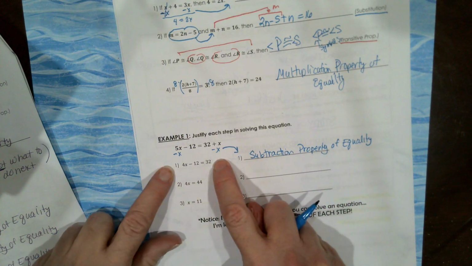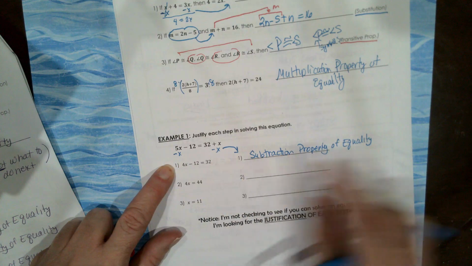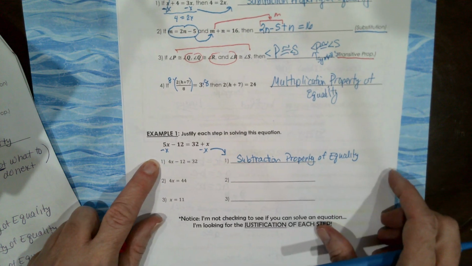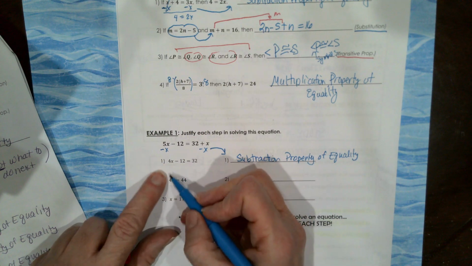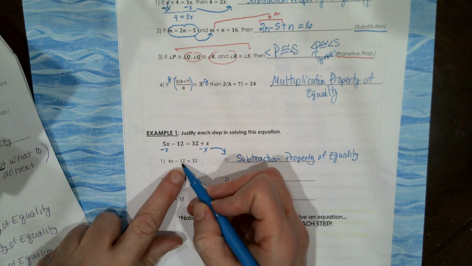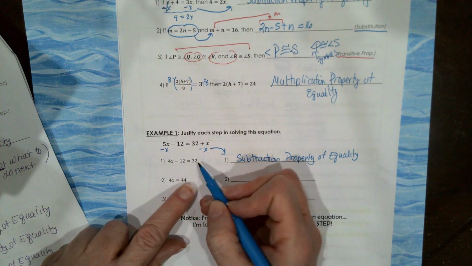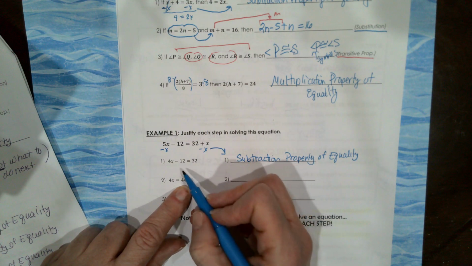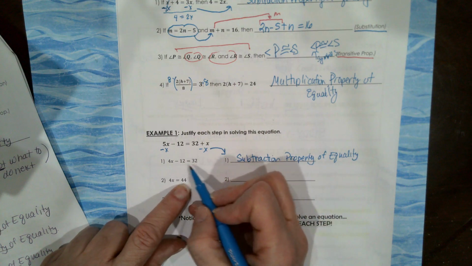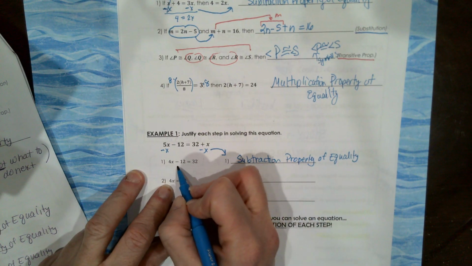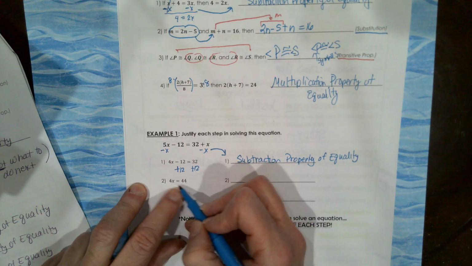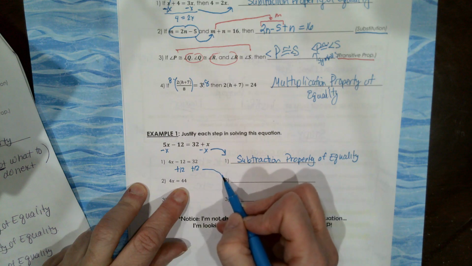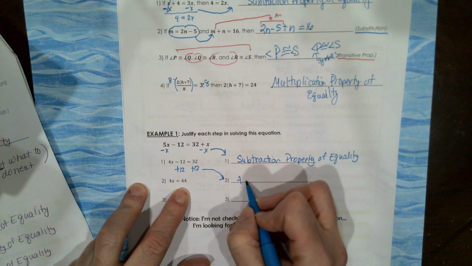All right, so now here we are. We're at 4x minus 12 equals 32. Sorry, that got crooked. And we end up with 4x equals 44. So notice, we still have a 4x on the left, but the minus 12 is not here anymore, and the 32 is now a 44. So it looks like we got the 12 to sort of move over. So what happened was we added 12 to both sides. The 12 goes away here, and it adds on here. So what happened? That's the addition property of equality.